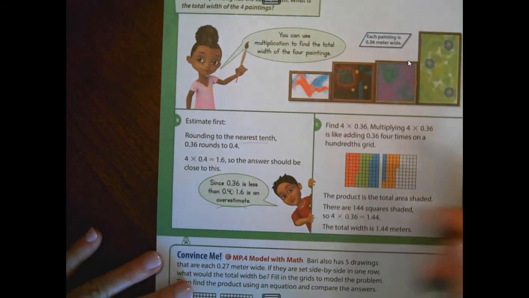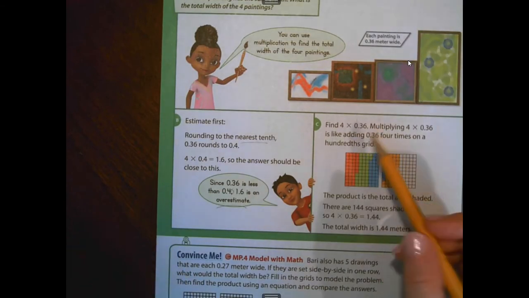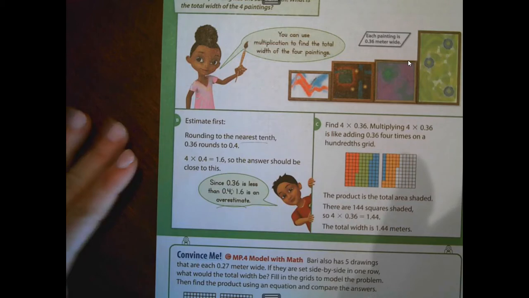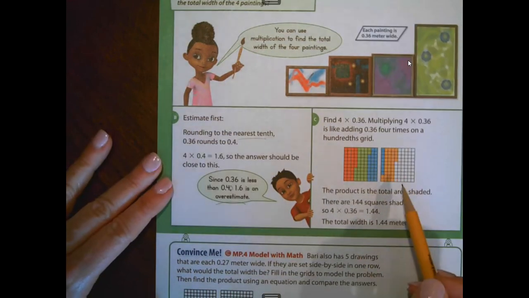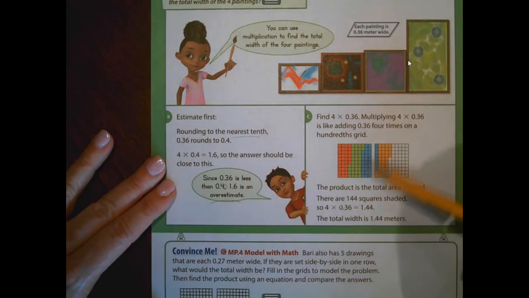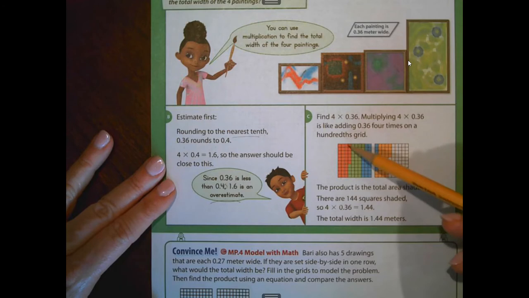All right, we can find 36 hundredths times 4, or 4 times 36 hundredths. It's like adding 36 hundredths 4 times on a hundredths grid. So we do know that multiplication is just simply repeated addition. Here in our hundredths grid, they are going to shade 36 hundredths red, 36 hundredths green, 36 hundredths blue, and 36 hundredths orange.